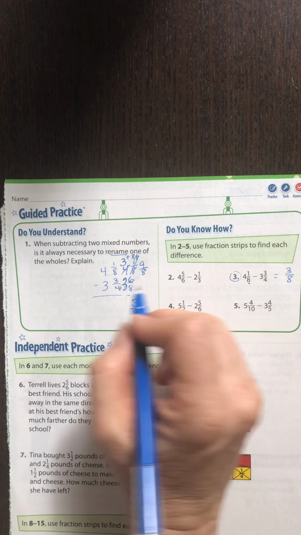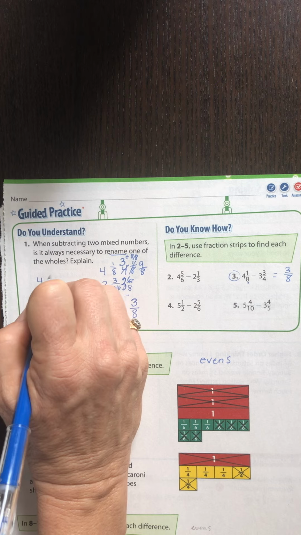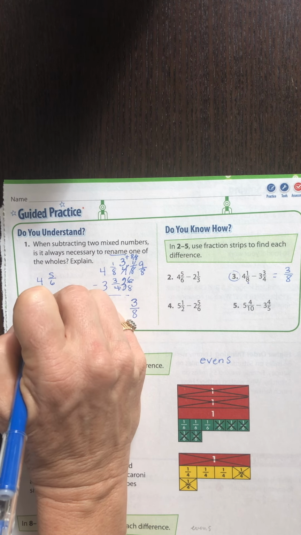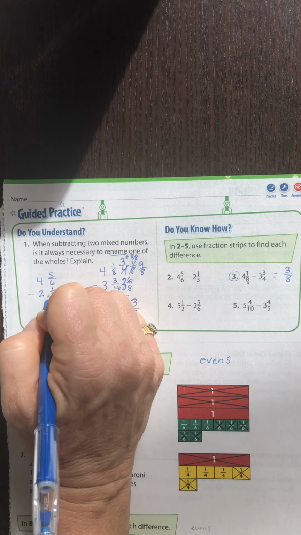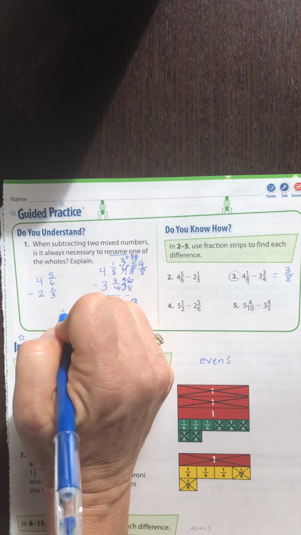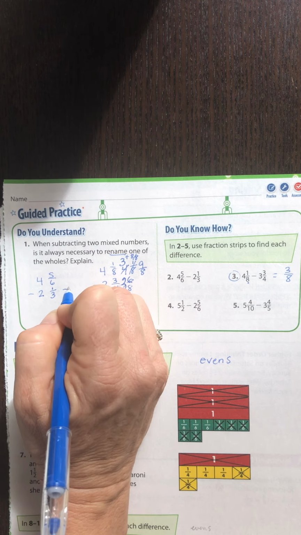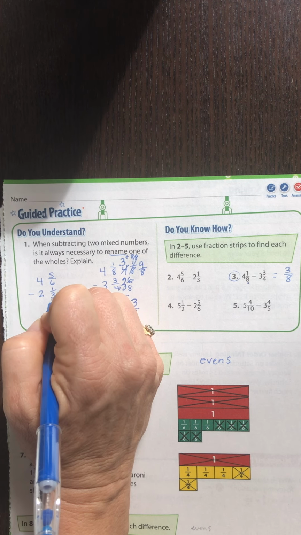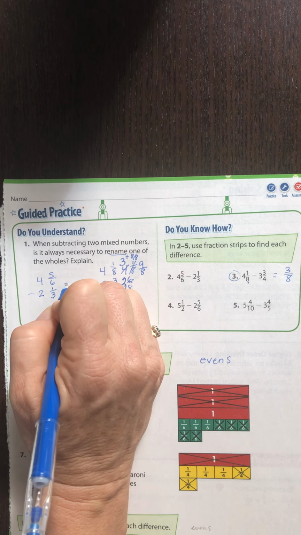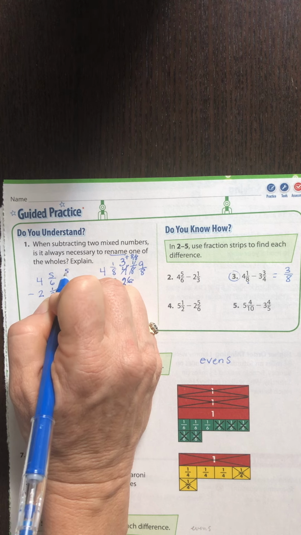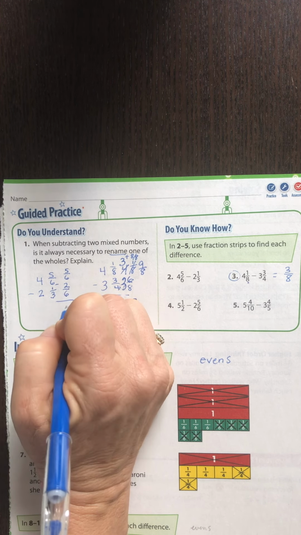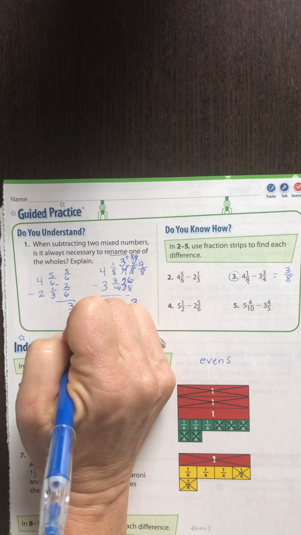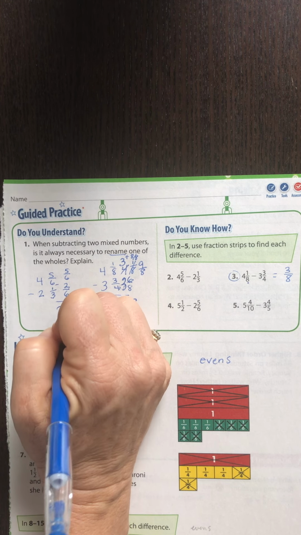Number 2, 4 5/6 take away 2 1/3. 6 is a multiple of 3. So we're going to need to change this one to 6. 3 times 2 is 6. 1 times 2 is 2. So we can take 2/6 away from 5/6. We would get 3/6. And 4 take away 2 is 2.